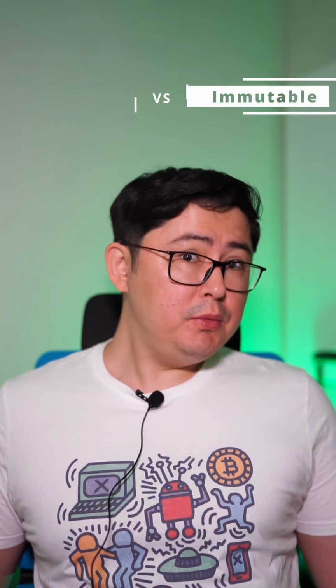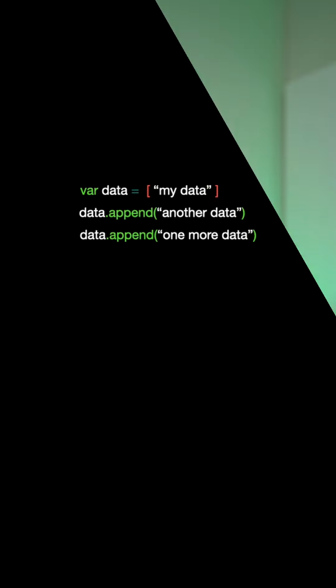Mutable or immutable? When we say something is mutable, it means its content can be changed after it's created. Think of it like a whiteboard, where you can write, erase, and rewrite as much as you want. The same thing is with a variable or object. For example, you can change the value of a variable or object like a map, where you can add or update its values whenever you want.